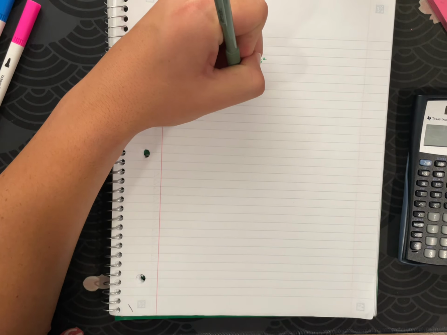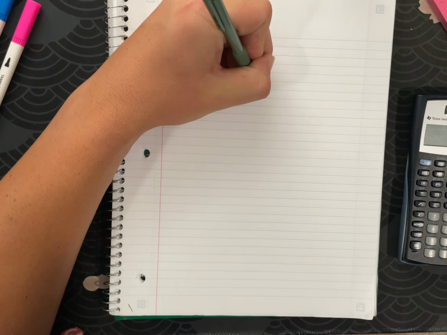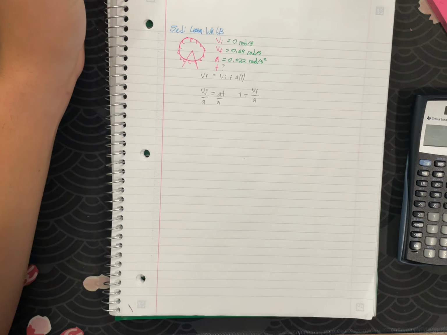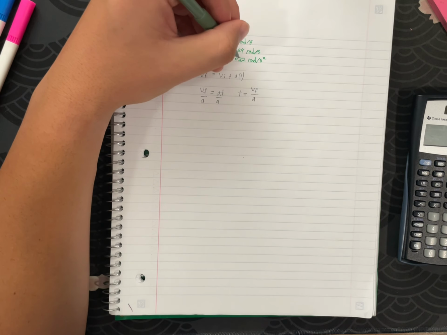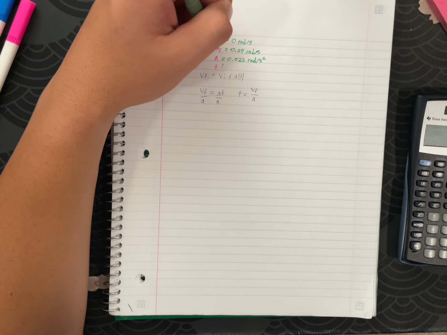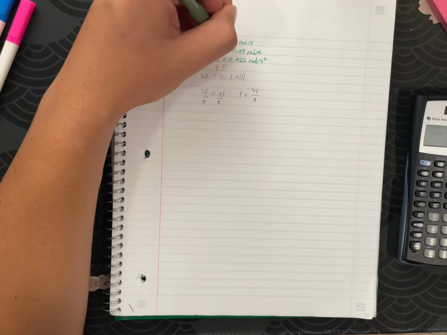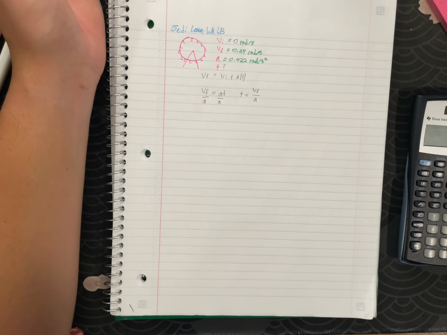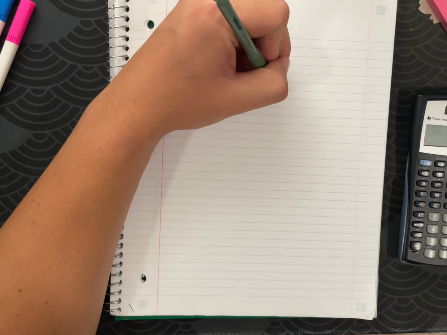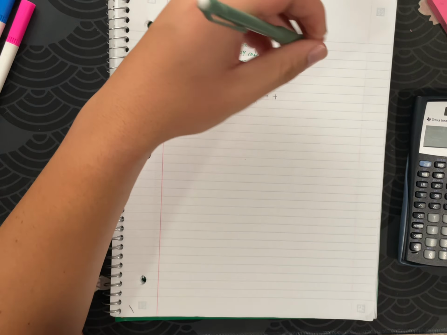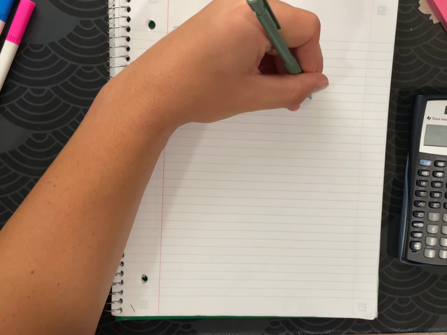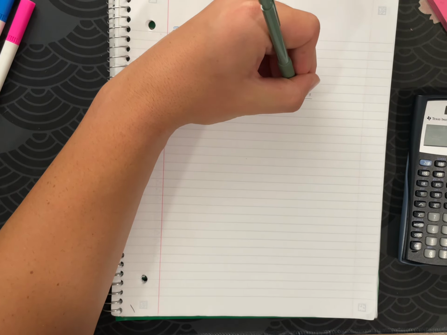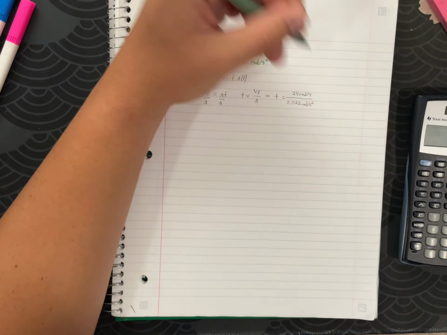So now that we have time equaling our final velocity over our acceleration, we can figure out how long it's going to take for the Ferris wheel to come up to its operating speed with the acceleration of 0.022, its final operating speed of 0.24 radians per second. So we're going to have time equaling 0.24 radians per second over 0.022 radians per second squared.